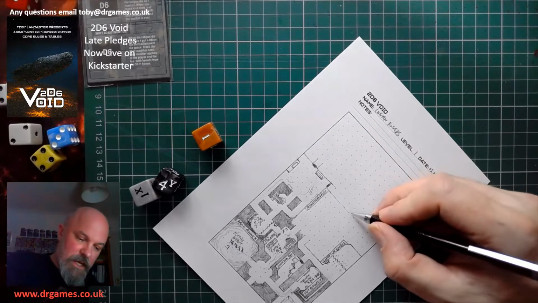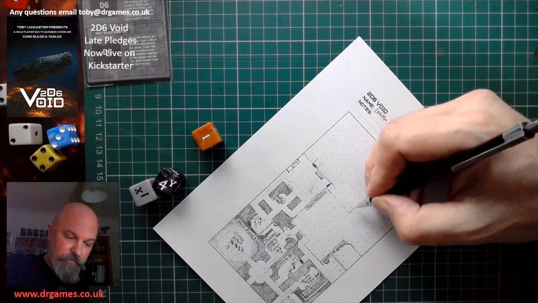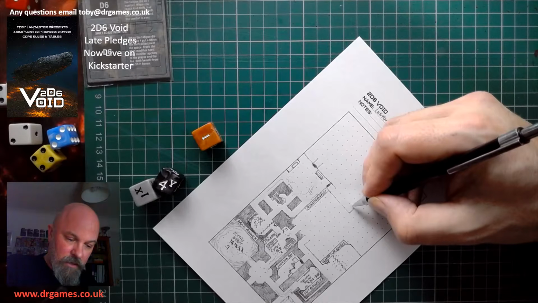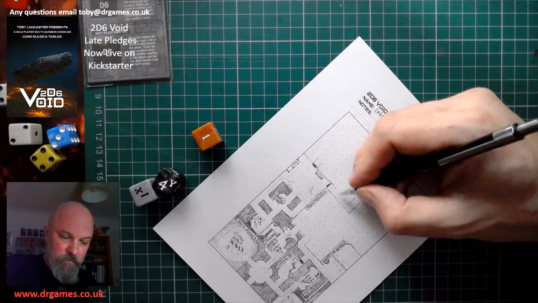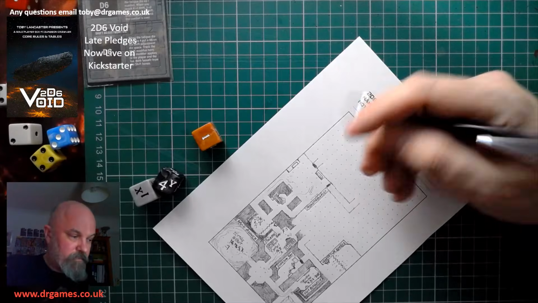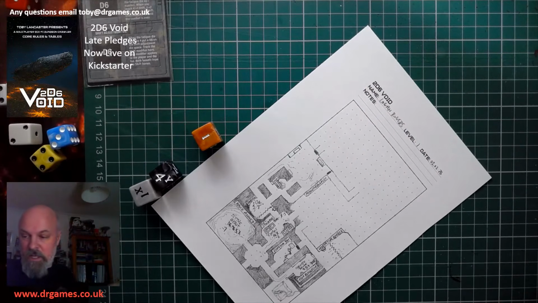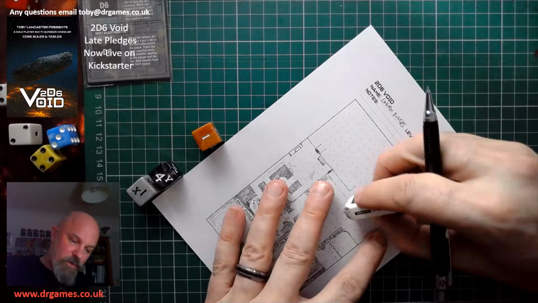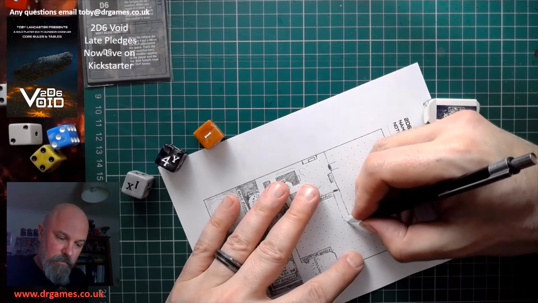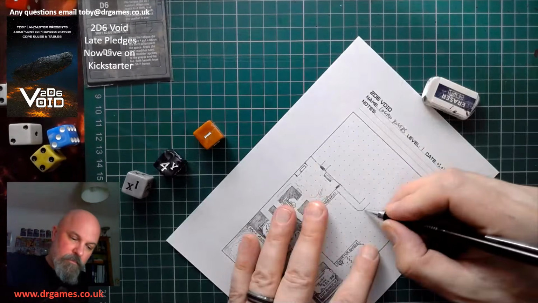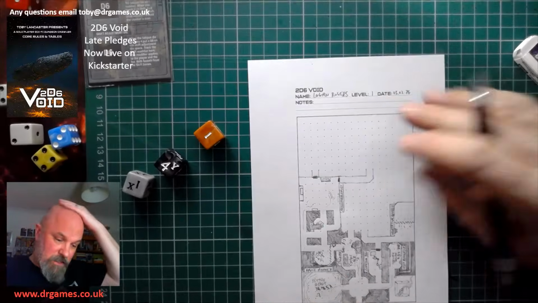I'm going to put the exit going north here. I'm going to add it on the end here like this, like so. And chamfer the corners just like so, like that.